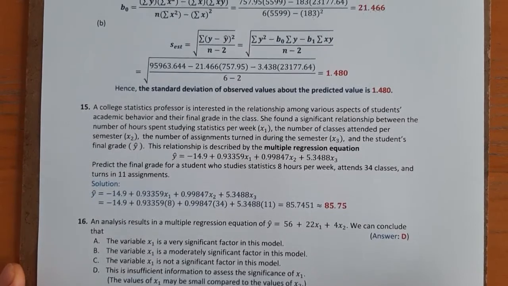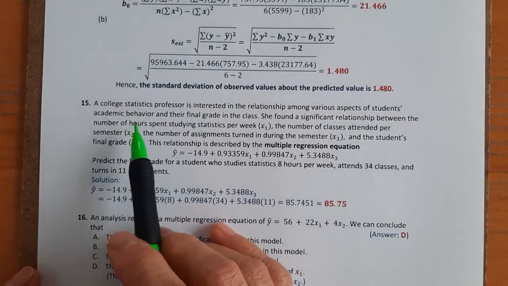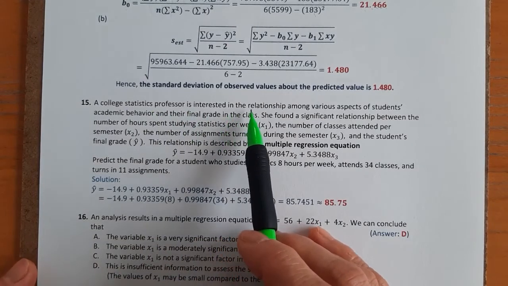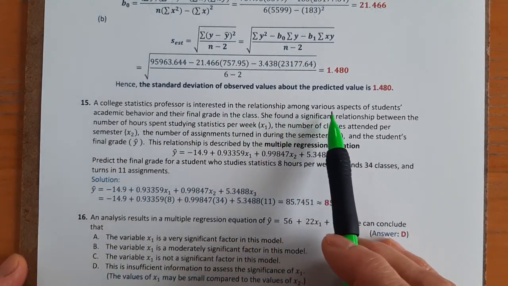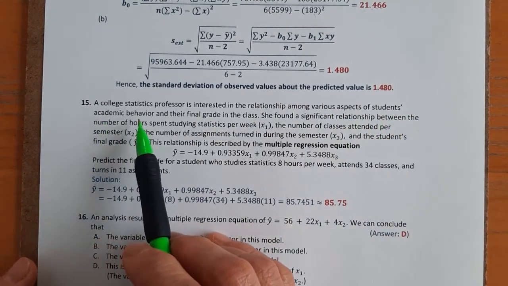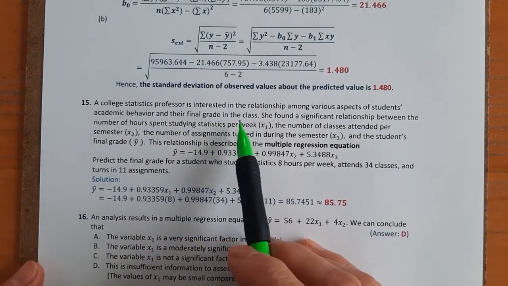Question 15. A college statistics professor is interested in the relationship among various aspects of students' academic behavior and their final grade in the class.